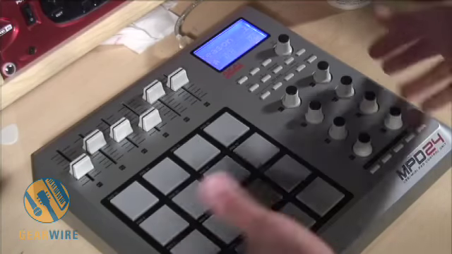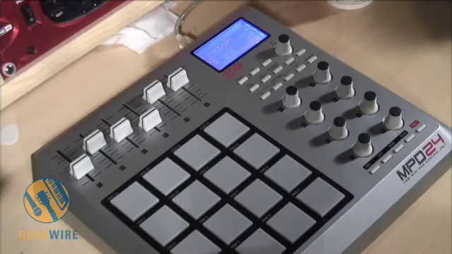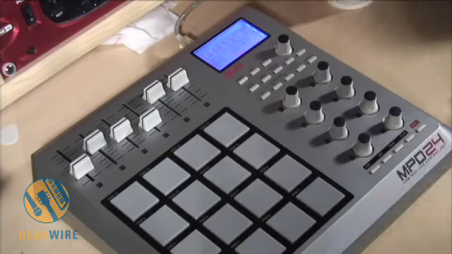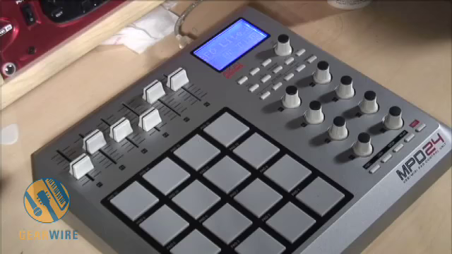Basic walkthrough of how you can use these pads with the Akai Professional MPD24. There's a lot more you can do with this if you want to assign it in Live or Sonar, Battery, whatever. It's a really powerful tool, and it's really one of my favorite interfaces for doing drum work.